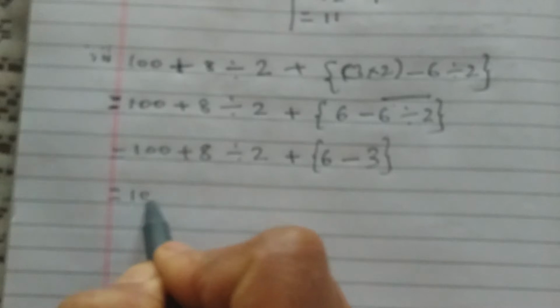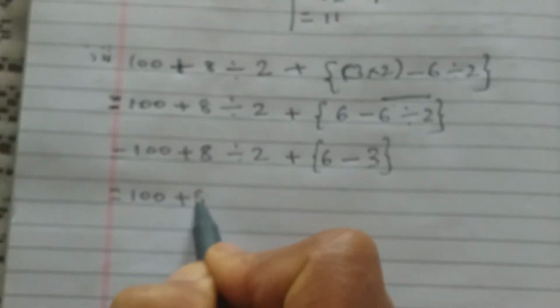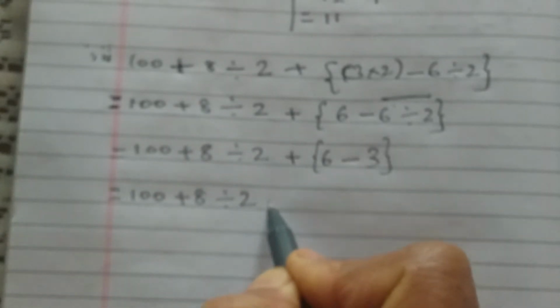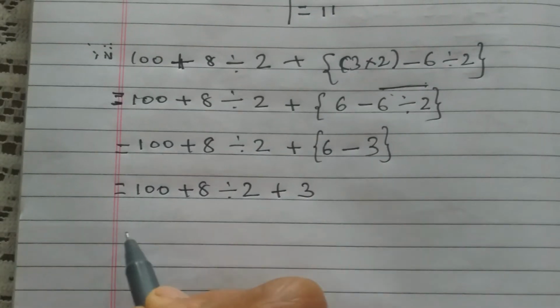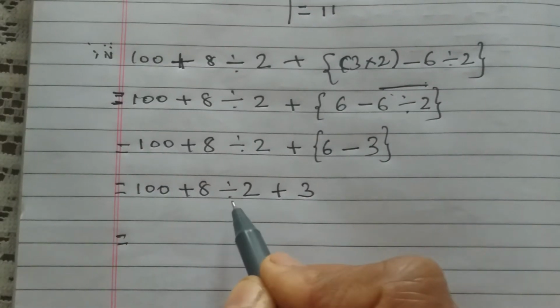Out of 3 numbers, there is no bracket. We are putting the bracket just to make it clear which 2 numbers are to be done first. So 6 minus 6 divided by 2. 3 2s are 6. So those 3 numbers have become 2 numbers. Rest of the numbers as it is. 100 plus 8 divided by 2 plus, what is 6 minus 3? It is 3. Okay. Now addition, division.